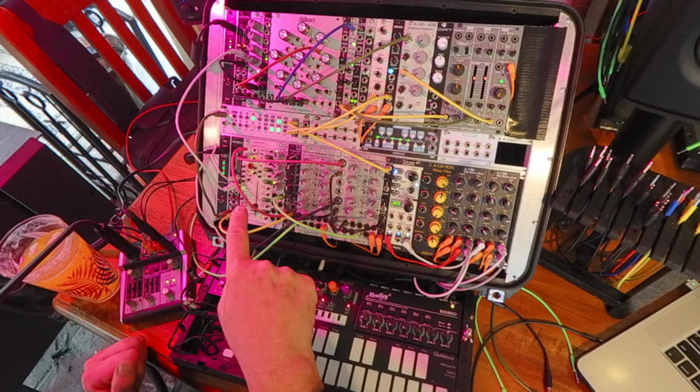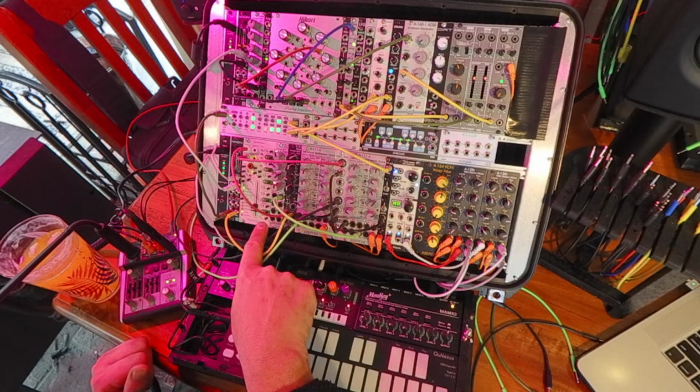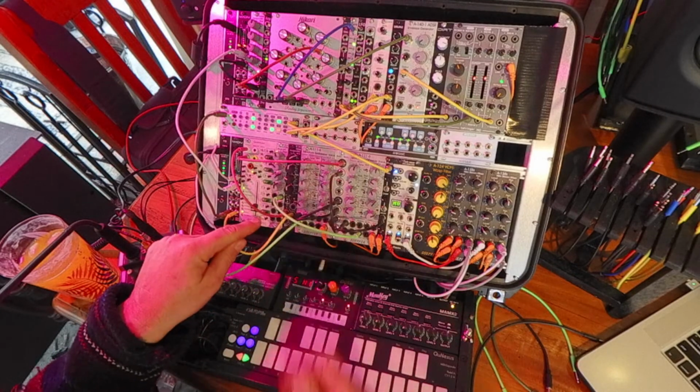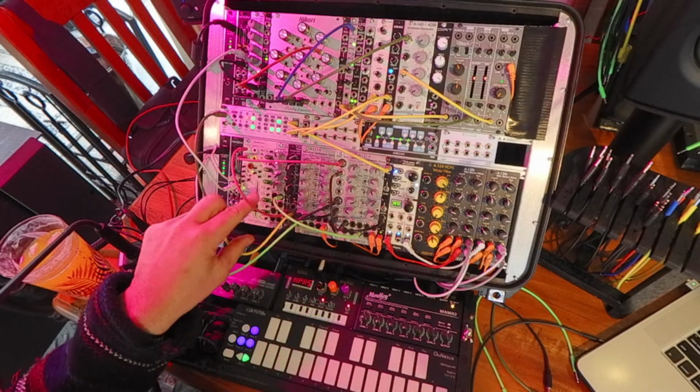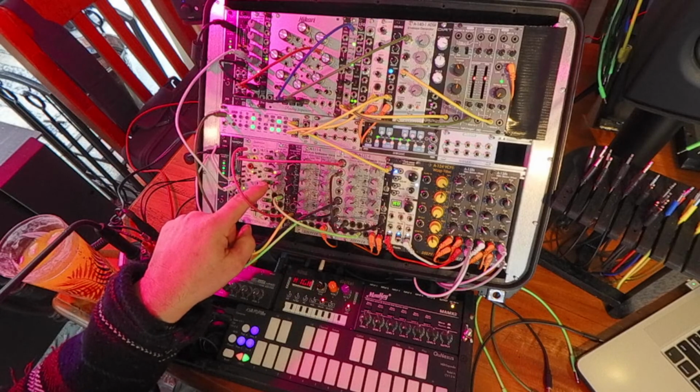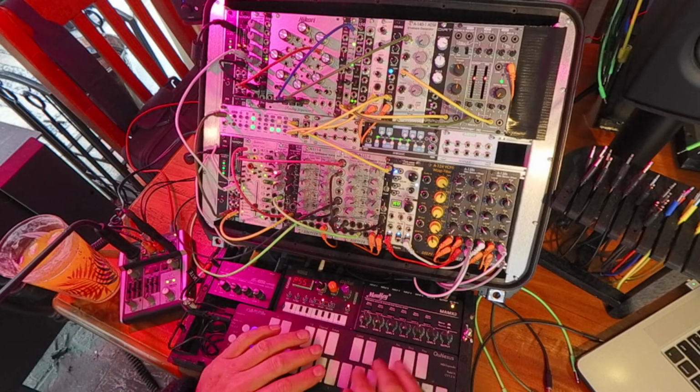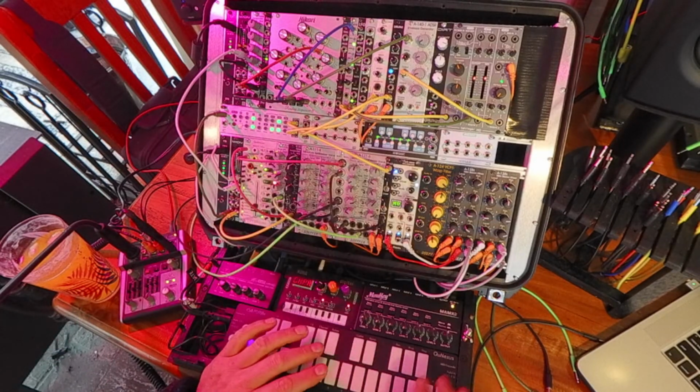So I've got control over the sub bass here, and of course because it's random I can choose like a scale. I can say just go for C, G and A flat, and then just play along with what it gives me.